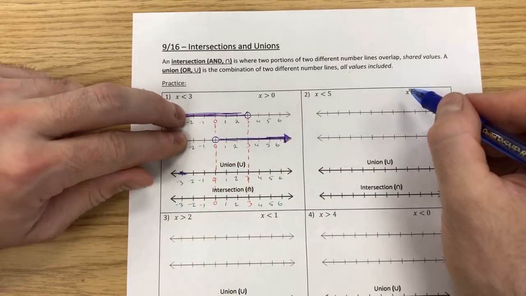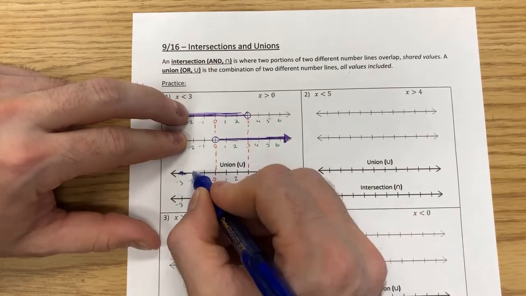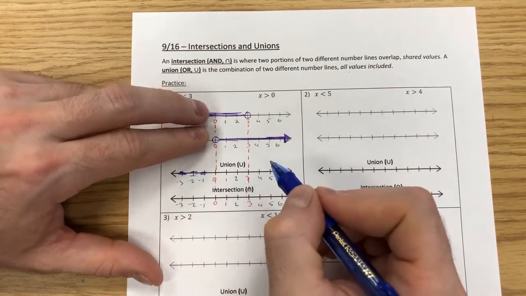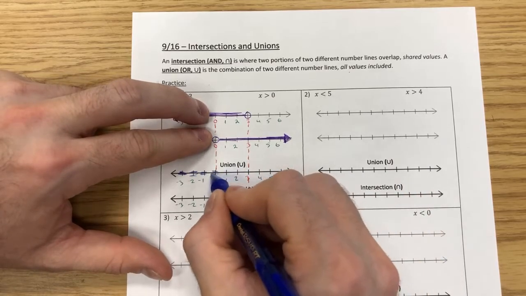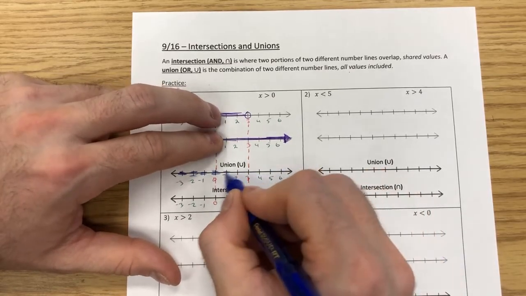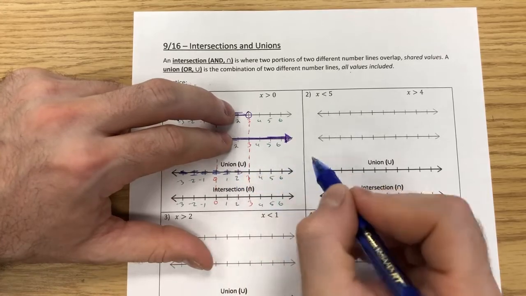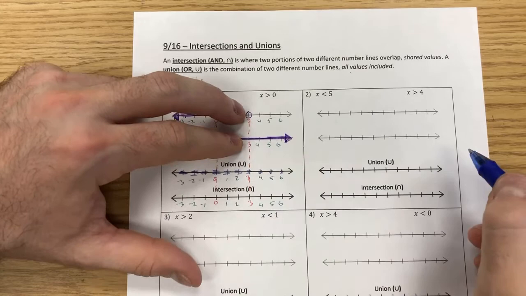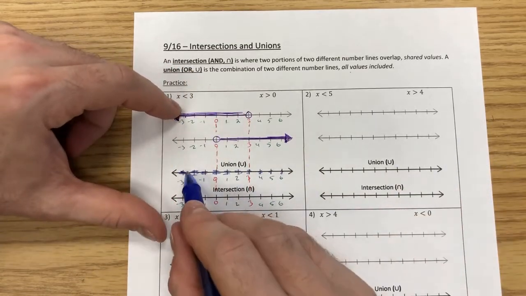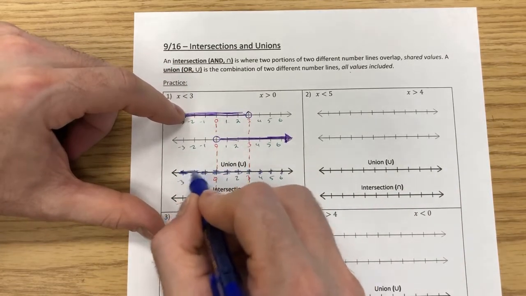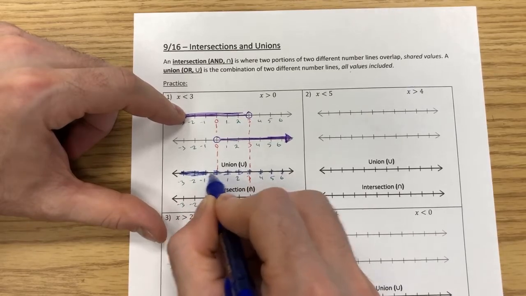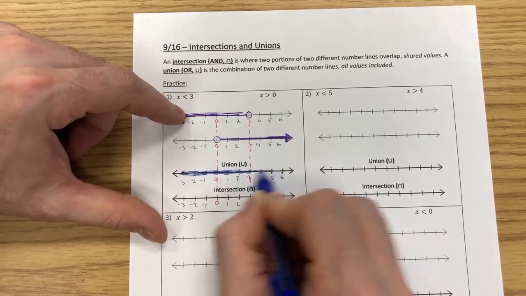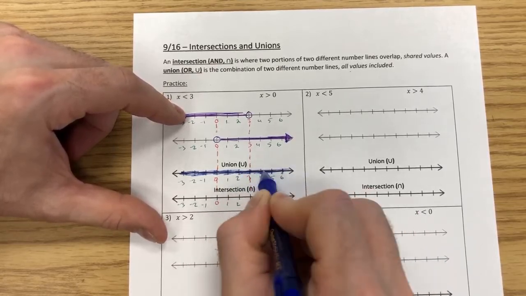Does one of them have -2? The top one. Does one of them have -1? The top one. Does one of them have 0? The top one. They both have 1. They both have 2. The bottom one has 3, 4, 5, and 6. And so we can go through and say the top one has these values between, and the top one has these values. They both have all of these values. And then the bottom one has all of these values down here.